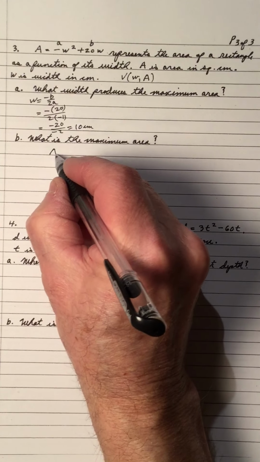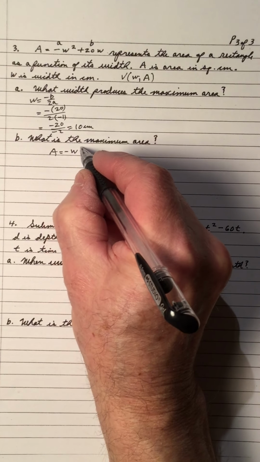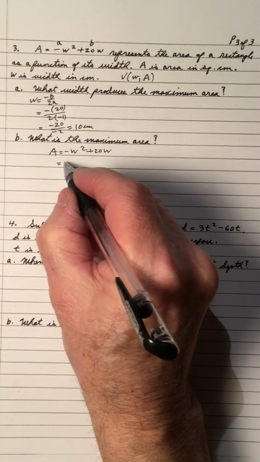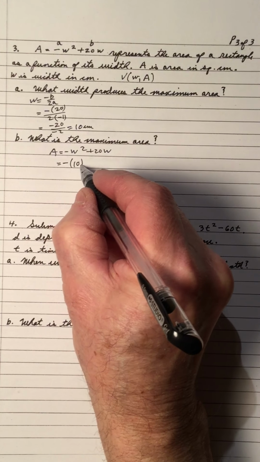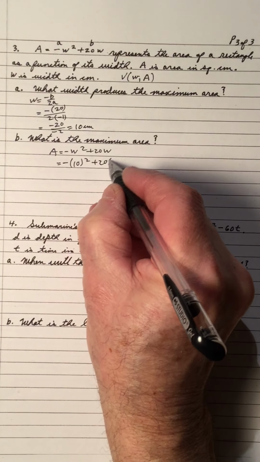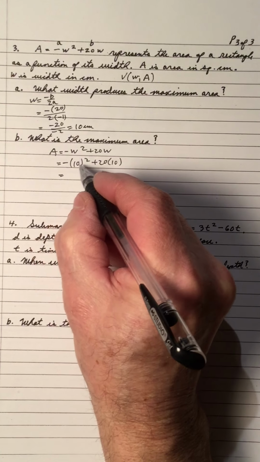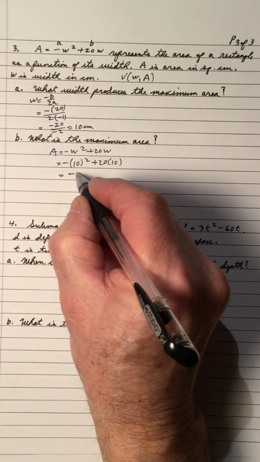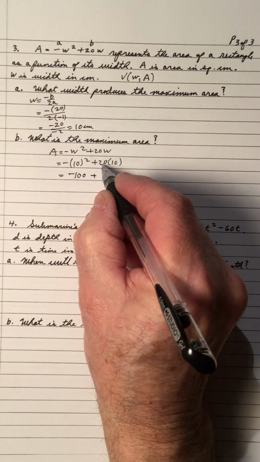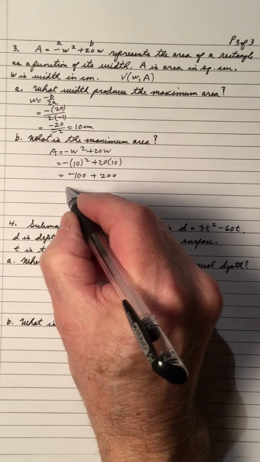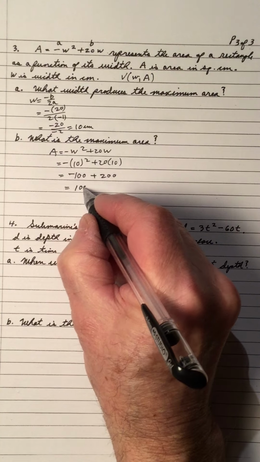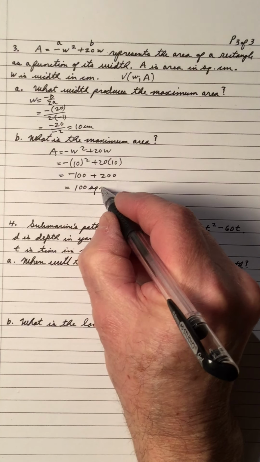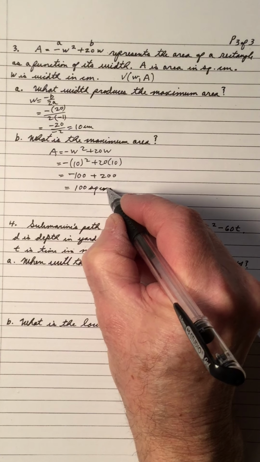Well, we take the equation. Area is negative W squared plus 20W, and we sub in 10 for the width. So 10 squared is 100, so it's a negative 100. 20 times 10 is 200, and add, you get 100. So the area is 100 square centimeters, because area is 2 units.